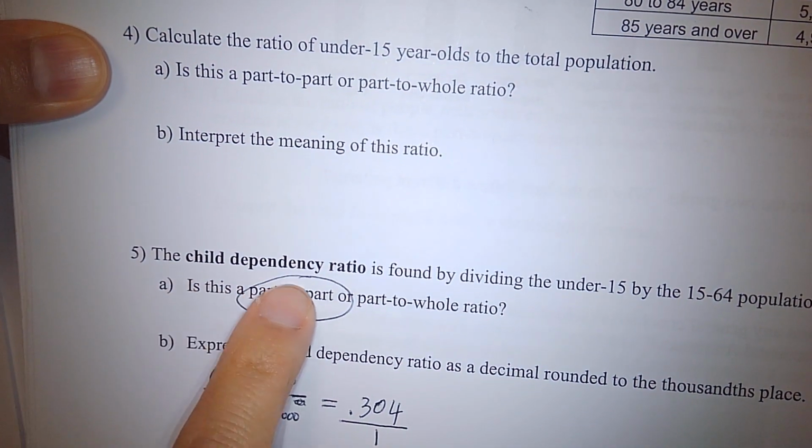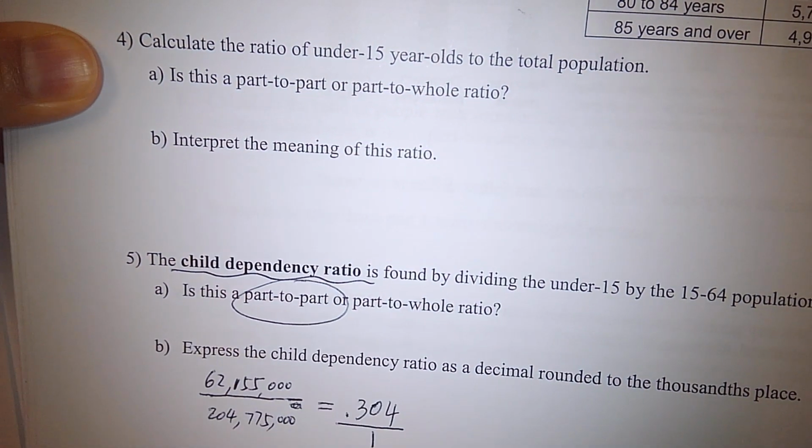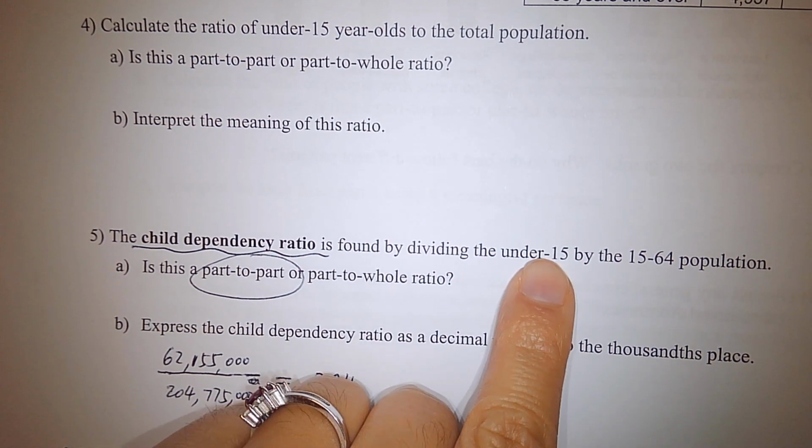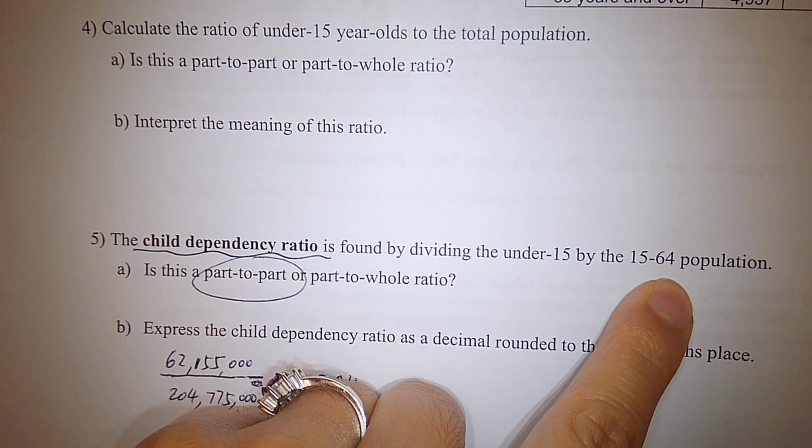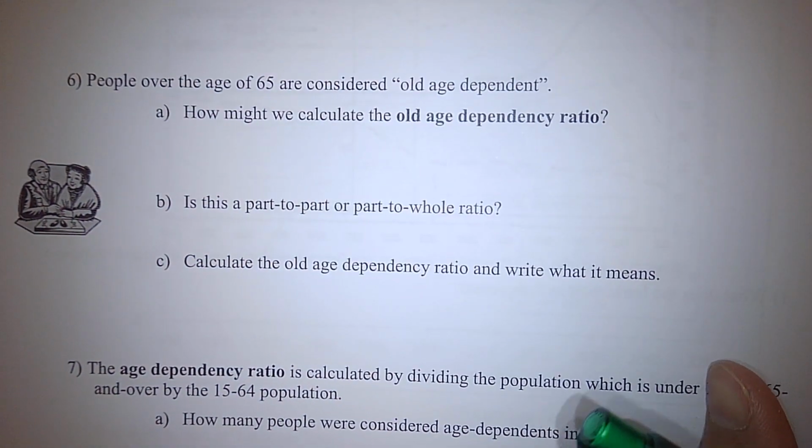There is a child dependency ratio. It is computed by people under 15 years old divided by the working age. On page 19, in the next question, you can do this by yourself.